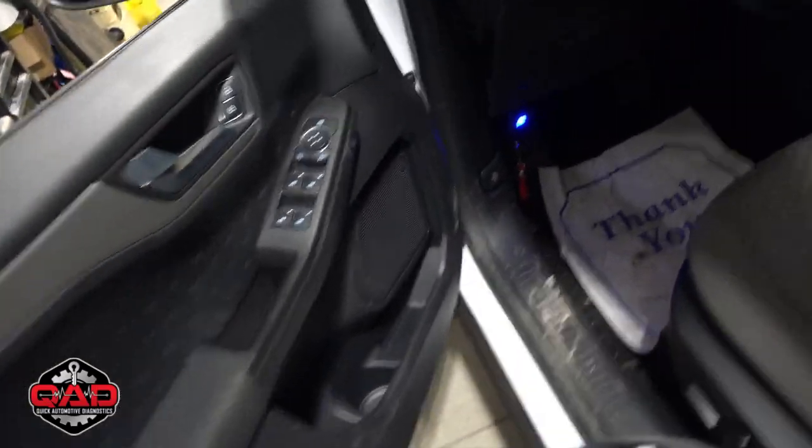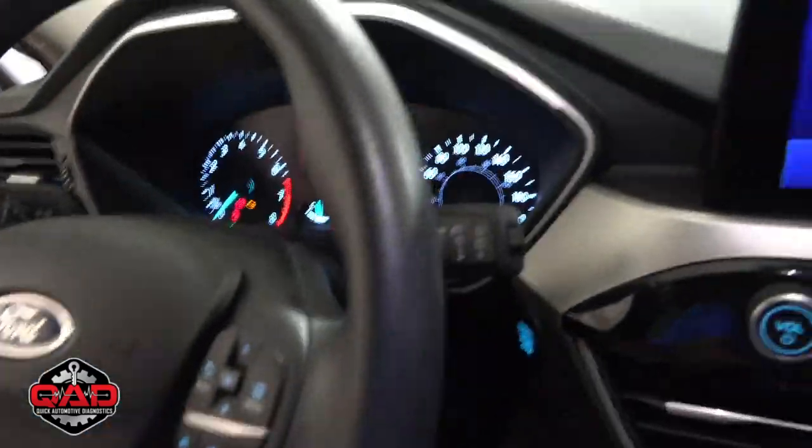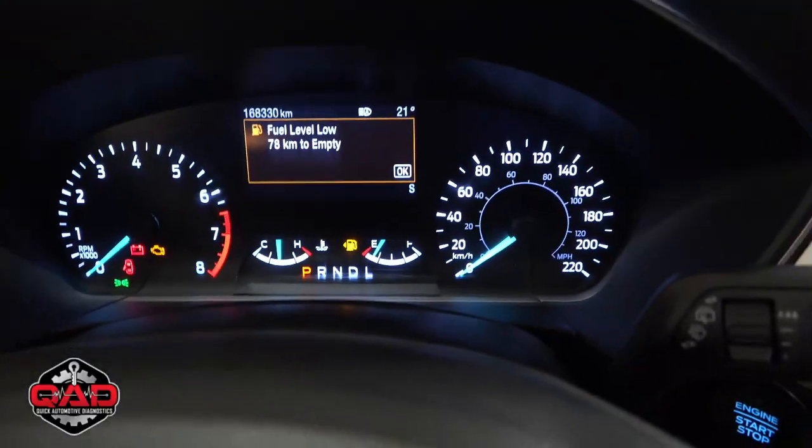Here we have a 2020 Ford, and this Ford has a very good story. That's why I grabbed the camera. So let me show you what's happening here. I'll get in here and we'll check it out together, if you don't get dizzy that much like me.